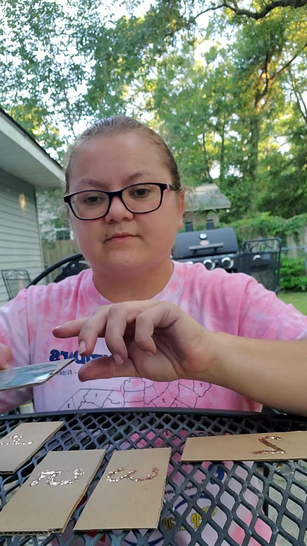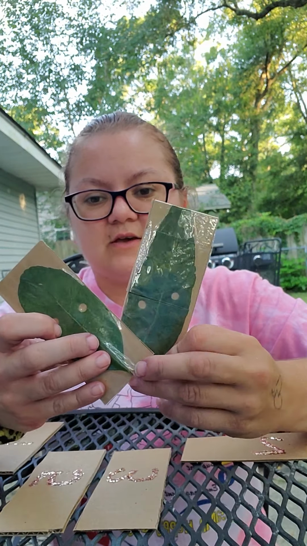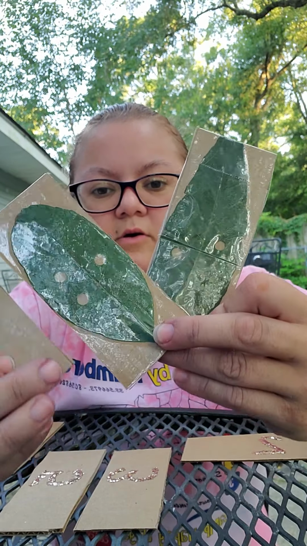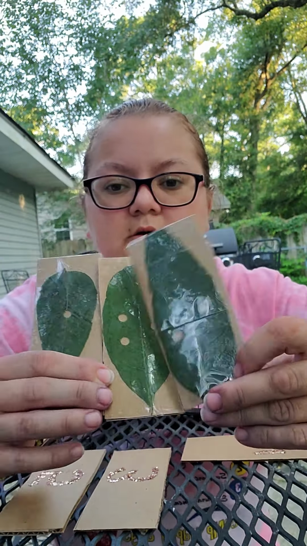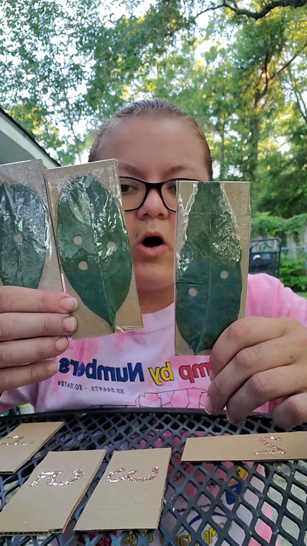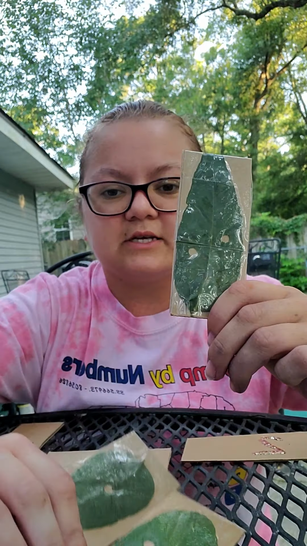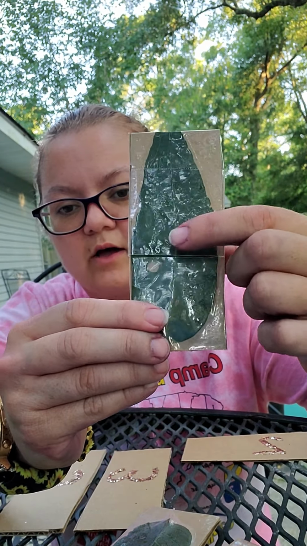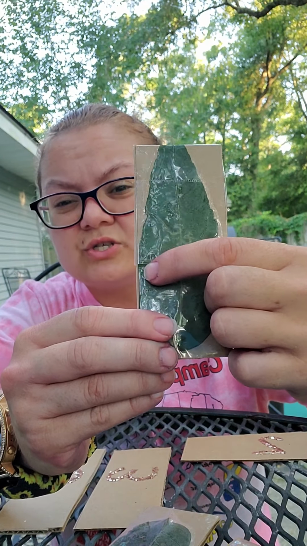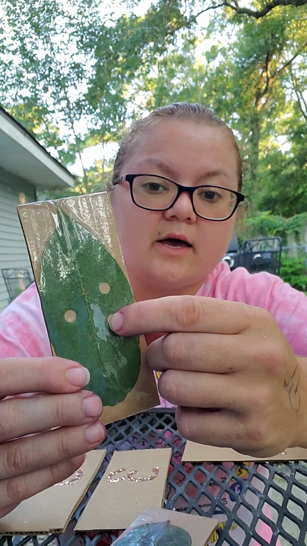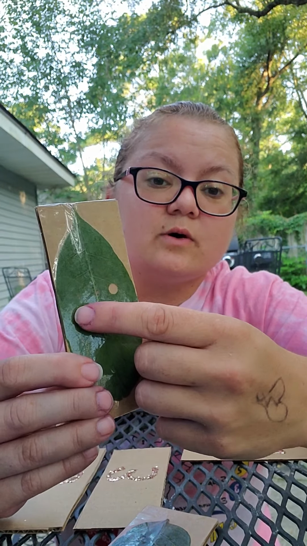So let's see. Here's some leaves. See if we can get them all together. Which leaf has 1 hole? Let's start with this one. Let's count. Let's feel it. 1, 2. This leaf has 2 holes. Let's see this leaf. 1, 2.